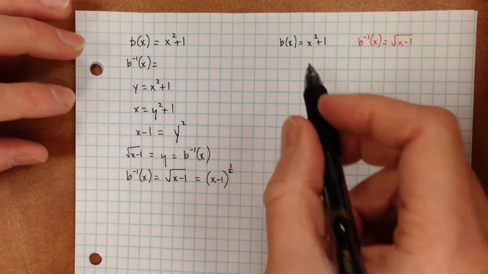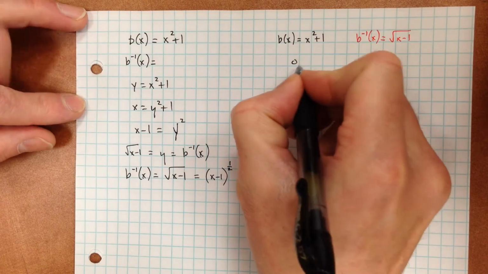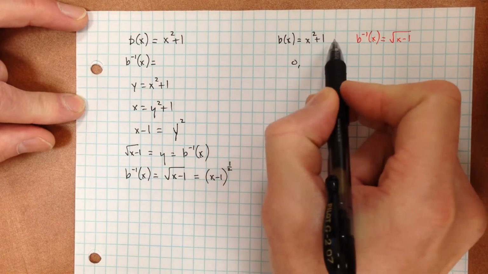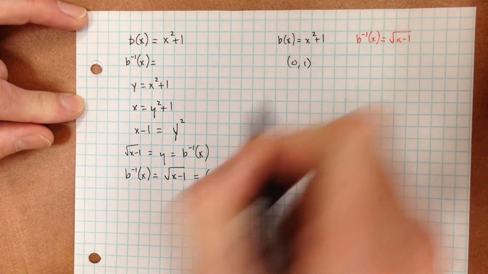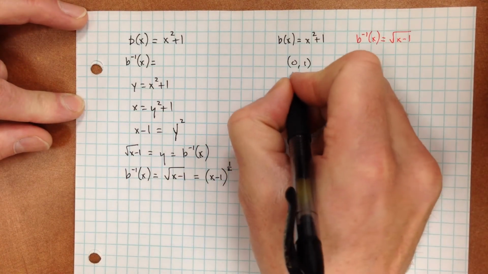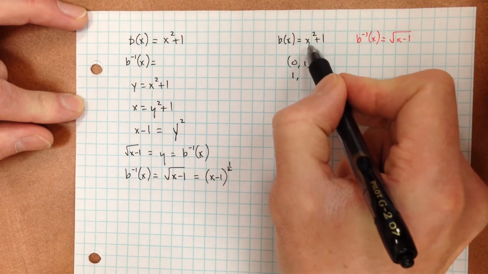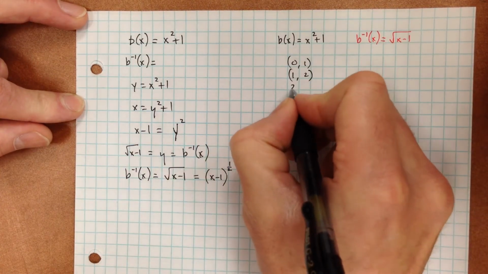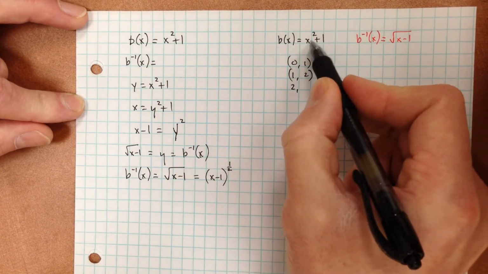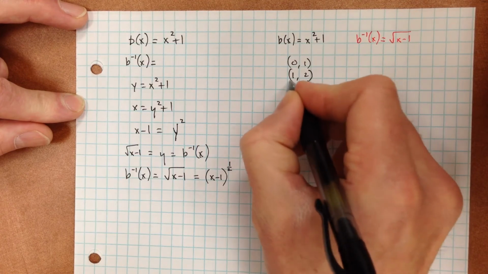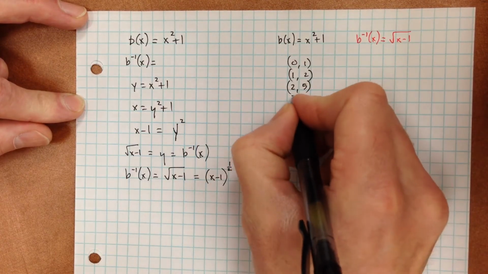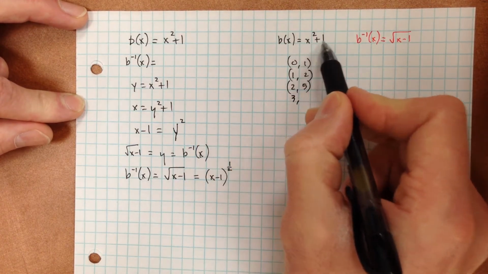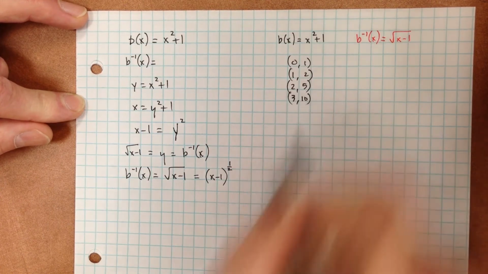So input, output. Let's say we input a 0. Well, 0 squared plus 1 is 1. There's my first point. Let's say we put in a value of 1. 1 squared is 1. 1 plus 1 is 2. How about an input of 2? 2 squared is 4. 4 plus 1 is 5. Let's say we input 3. 3 squared is 9. 9 plus 1 is 10.